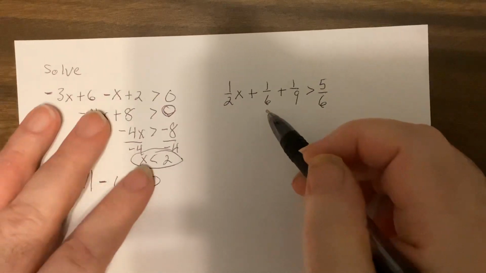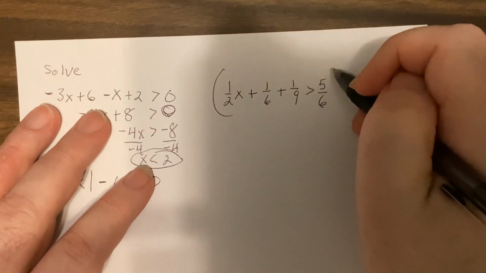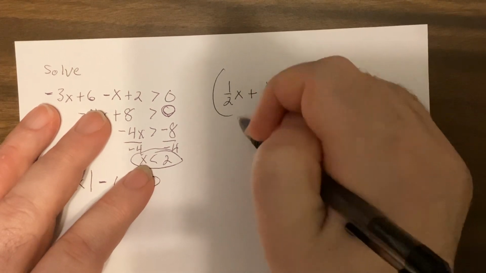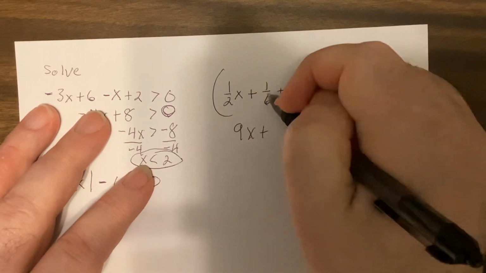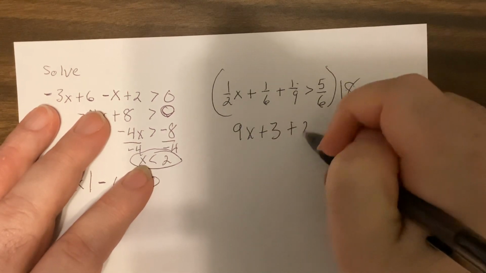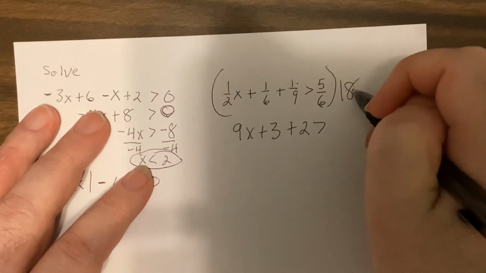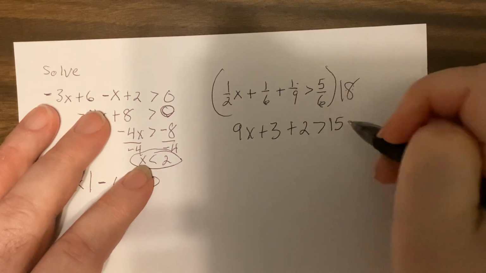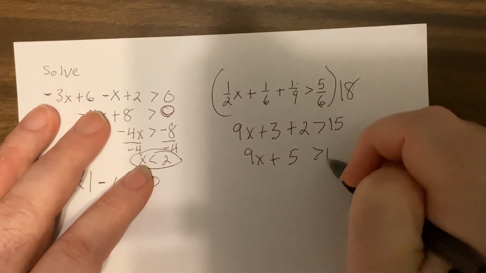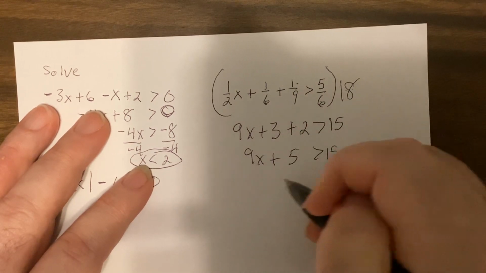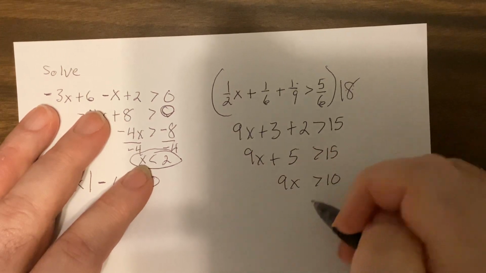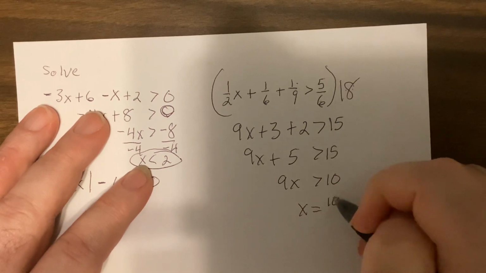When you have fractions, you could multiply everything by the LCD, which in this case is 18. So we would have 9x plus 1/6 of 18 is 3. 1/9 of 18 is 2. 6 goes in 18, 3 times 5 is 15. This would be 9x plus 5 is greater than 15. Subtract 5. Divide by 9.